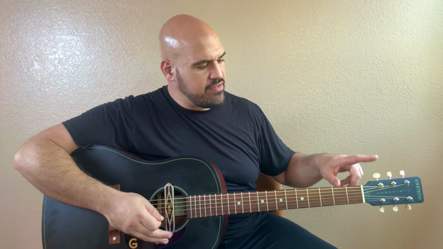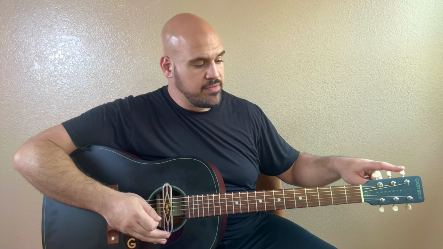Now, the tuner for the 6th string is going to be the first one closest to you. This is on a guitar that has tuners on both sides. Some guitars have 6 in a row, like an electric guitar usually, but even some acoustics, like Fender, do that. So we have the 6th string, the 5th string, the 4th string. When you come down to the bottom, the 3rd string, the 2nd string, and the 1st string. And again, if you ever get confused, you can follow the strings.